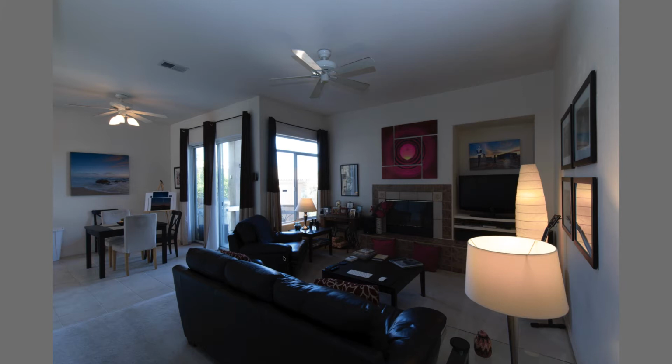Something that's essential to real estate photography or any architectural photography is that your camera has to be exactly level and plumb. Especially since we're using wide-angle lenses in most cases for interior work, you can't have the camera angling up or down or tilted from one side to the other.